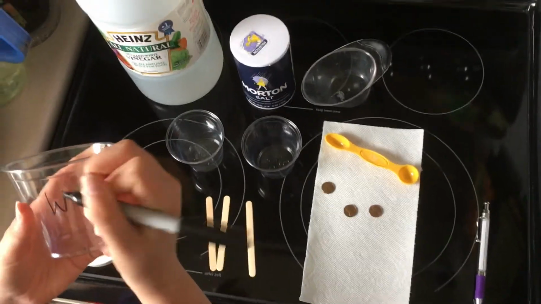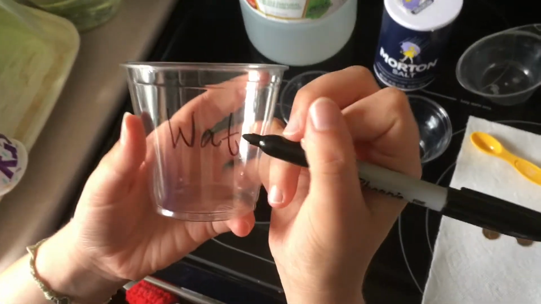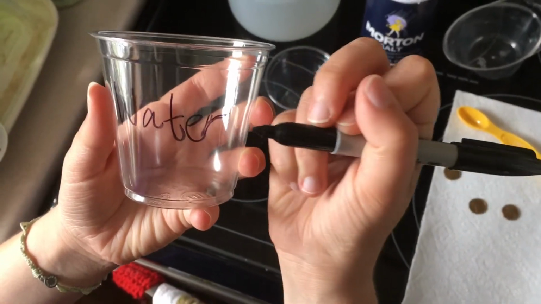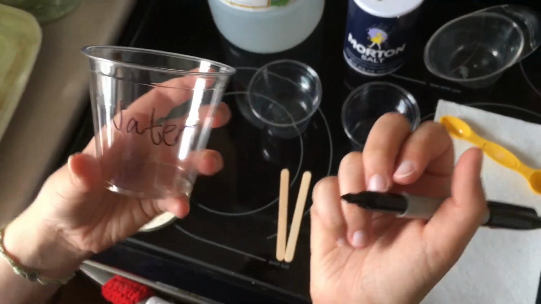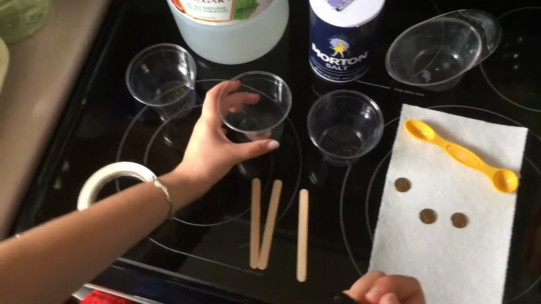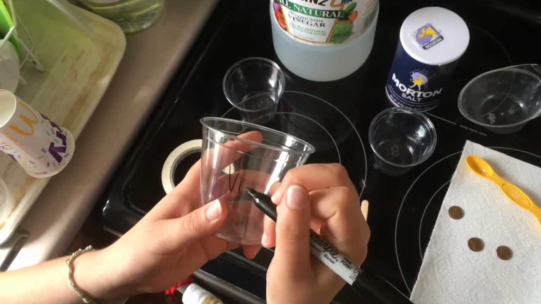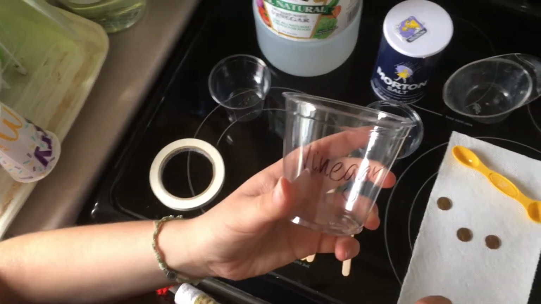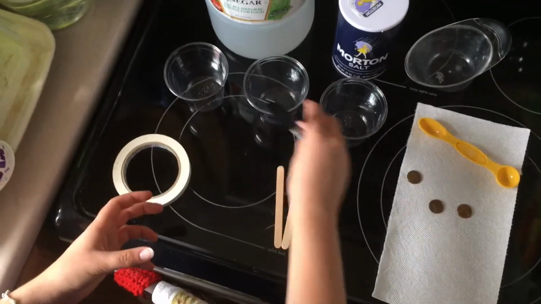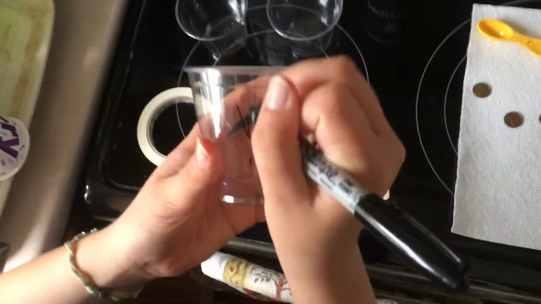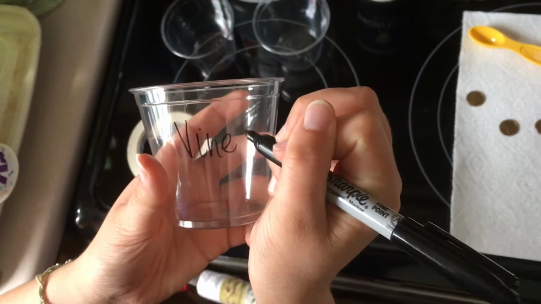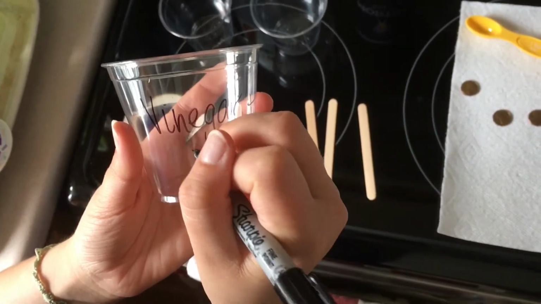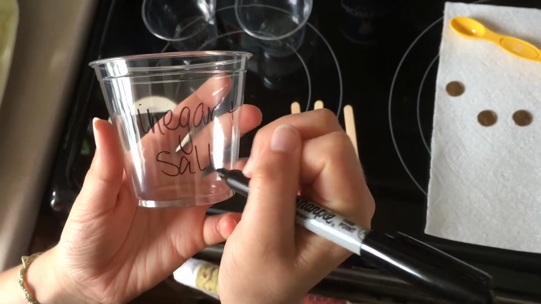Our first cup is going to be labeled water because that's the only solution that we'll be putting into this cup. Our second cup is going to be labeled vinegar because vinegar is the solution that we'll be placing in this cup. And our third cup is going to be labeled vinegar and salt because we are going to be placing both vinegar and salt in this cup.